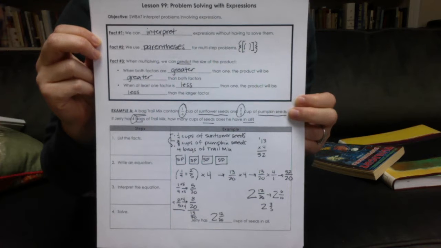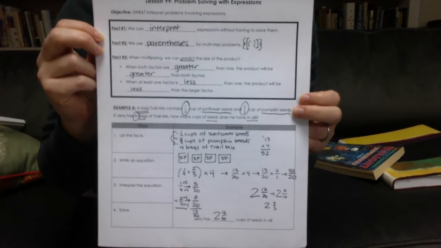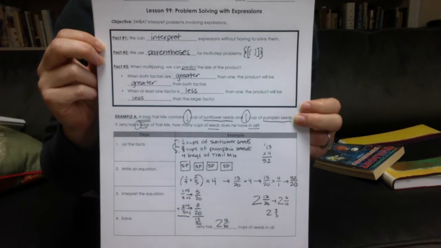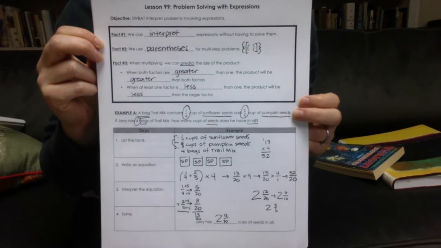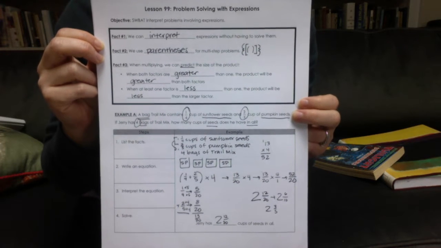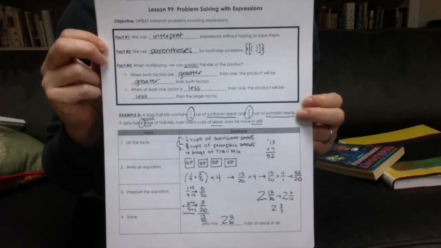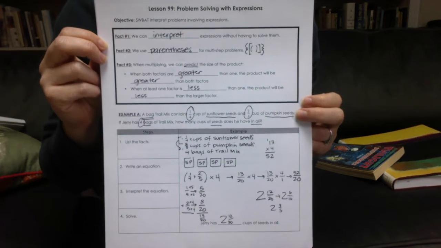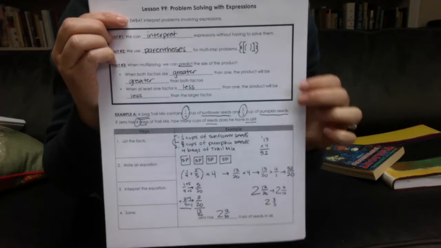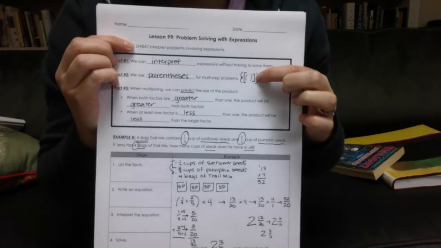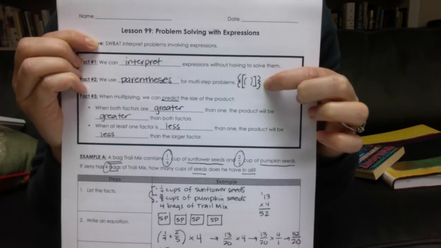So fact number one is that we can interpret expressions without having to solve them. Just like you know that 100 times 100 is going to be a big number and 1 times 2 is going to be a pretty small number, you can make pretty good guesses about what an expression is going to equal without actually solving it. Fact number two, we can use parentheses for multi-step problems. There's 3 different kinds of parentheses. You've got the traditional ones, and then you have braces and brackets also, so make sure that you look for all 3 of those types.